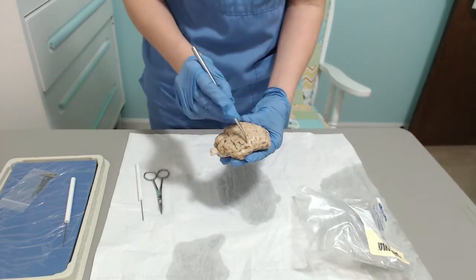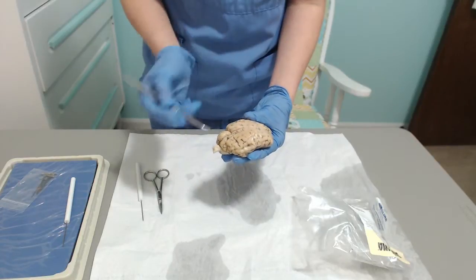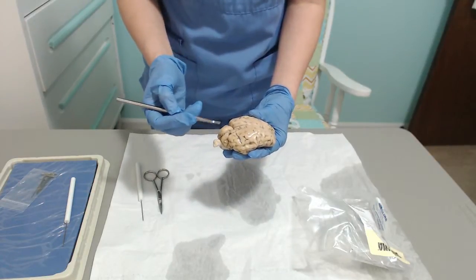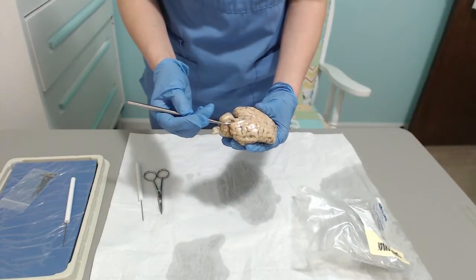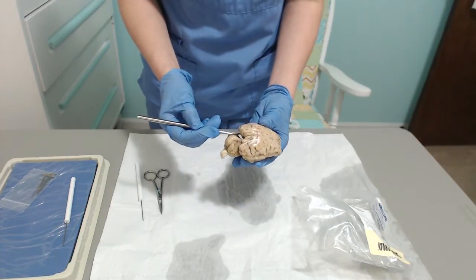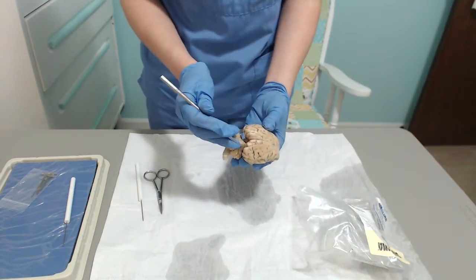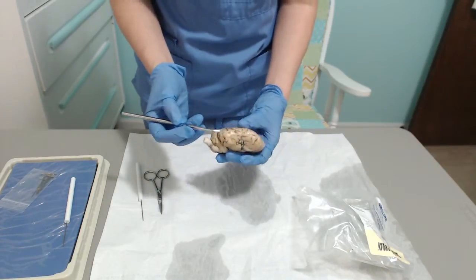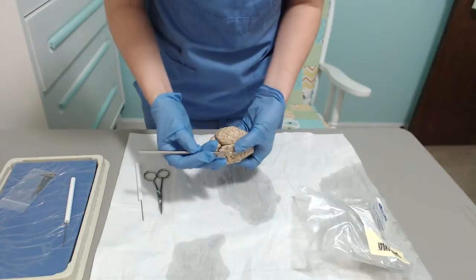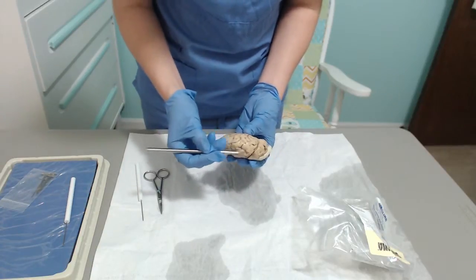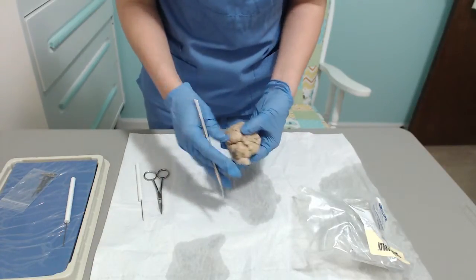The parietal lobes on each side. The occipital lobe is back here. You can see that. And the temporal lobes. So temporal lobes are right here. A little different placement, further back than on a human would be.